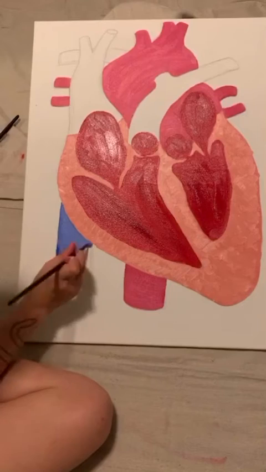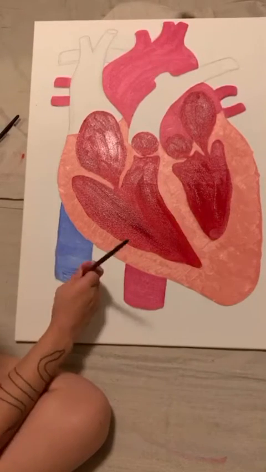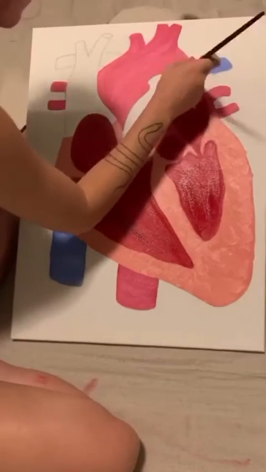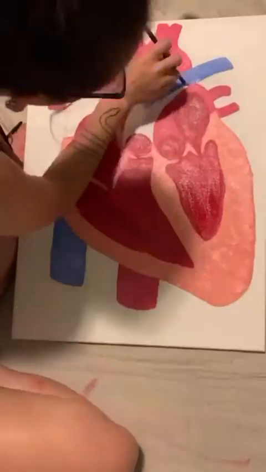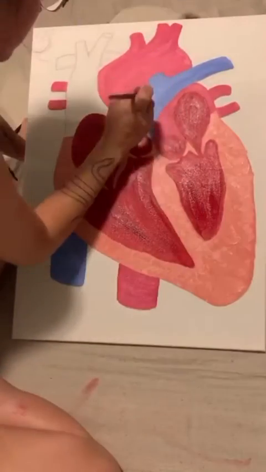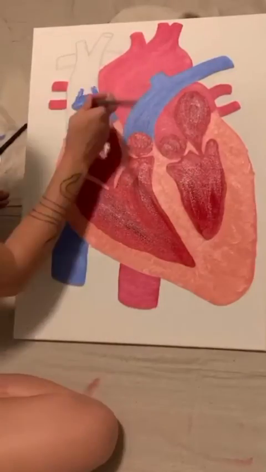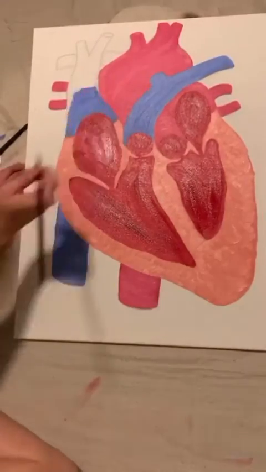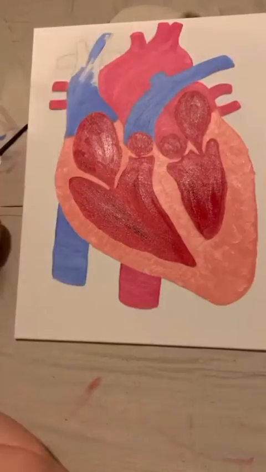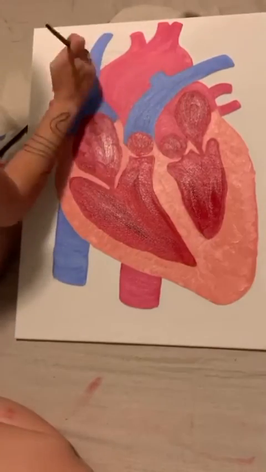Then, with blue representing deoxygenated blood, I am adding the inferior vena cava, which feeds into the right atrium. And this vessel is the pulmonary artery, which carries deoxygenated blood to the lungs for oxygenation. And finally, the superior vena cava, which, like the inferior vena cava, feeds into the right atrium.